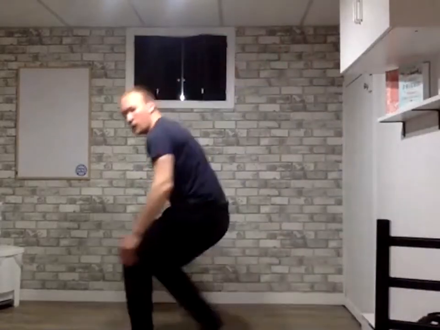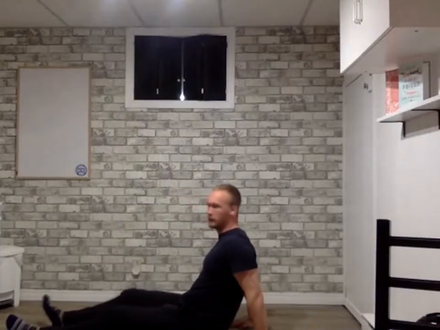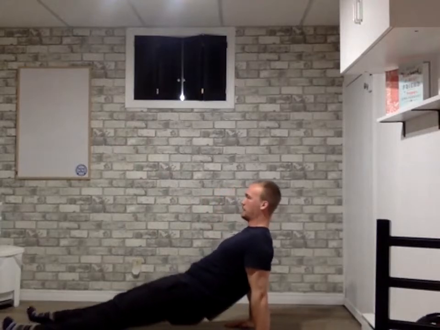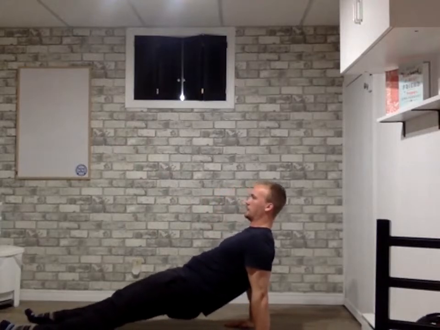Okay, and then for the reverse plank hold, go down, our hands behind our shoulders, keeping the hands facing forward. We're going to lift our hips up and keep everything in a nice straight line. Hold this position. I'm going to squeeze the glutes, kind of push your hips through, keep your chest up.